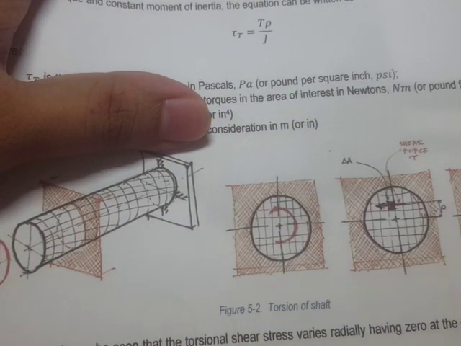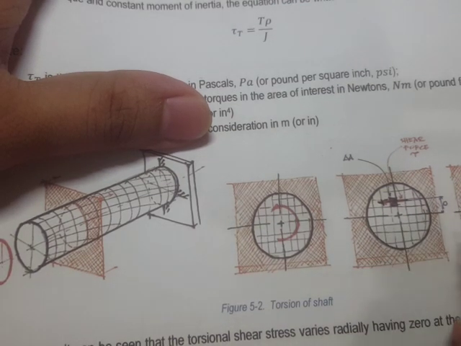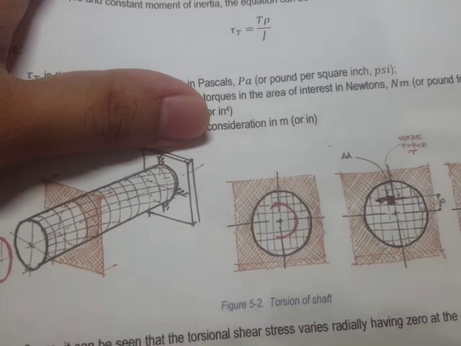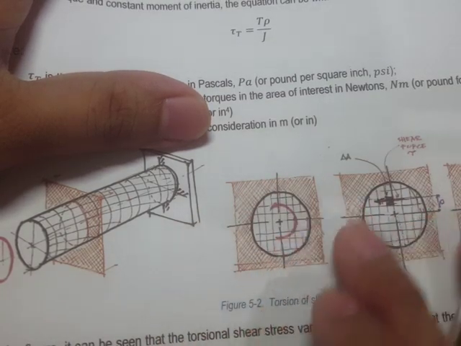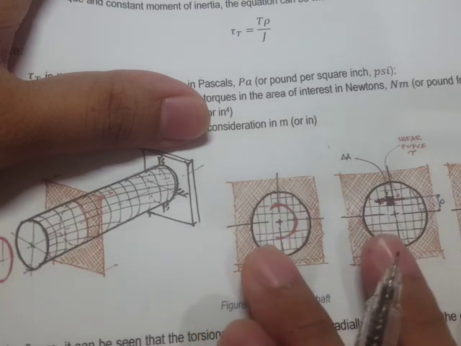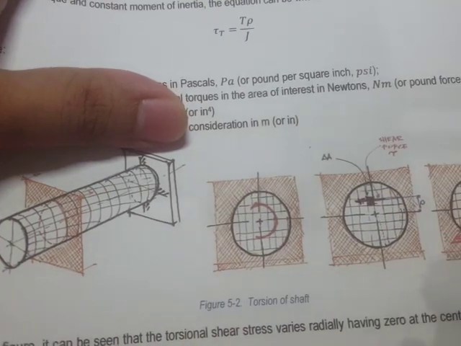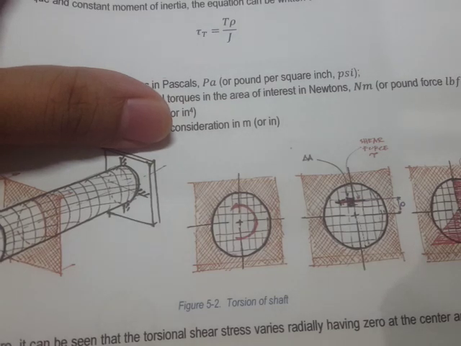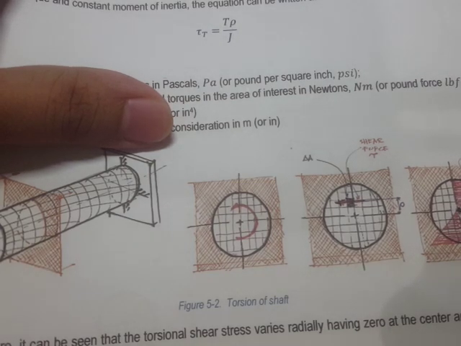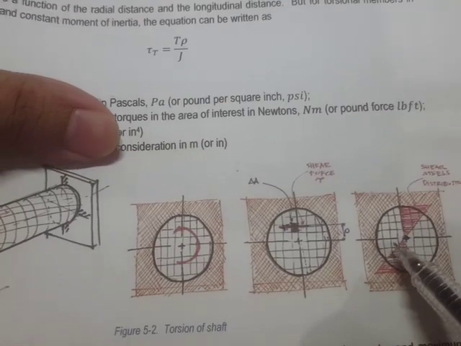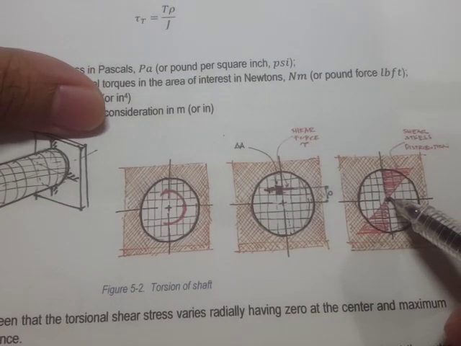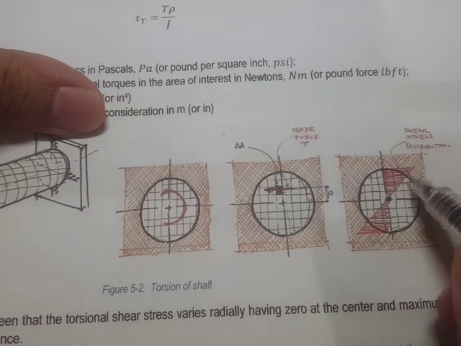So it's a force that's parallel to the cross-sectional area, and it is observed that this torque exists in all parts of the section, except that the distribution of these stresses is zero at the center, or the axis of rotation, and it gets maximum at the outermost distance, right?